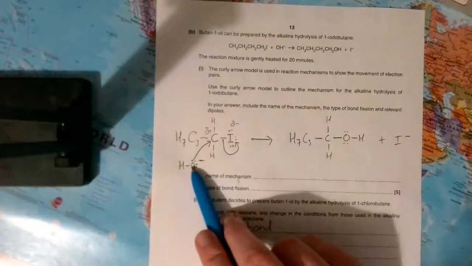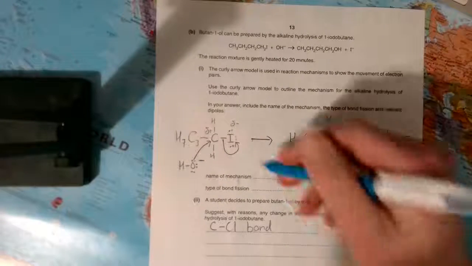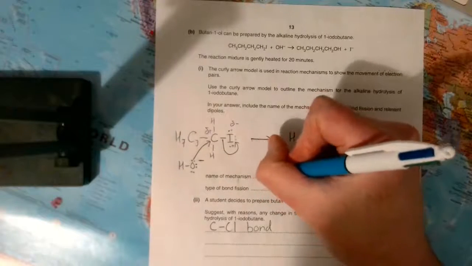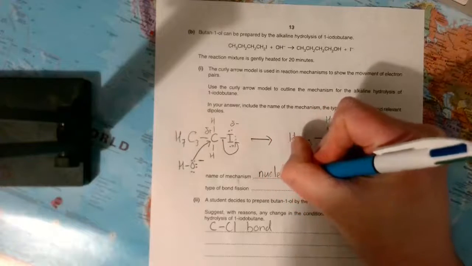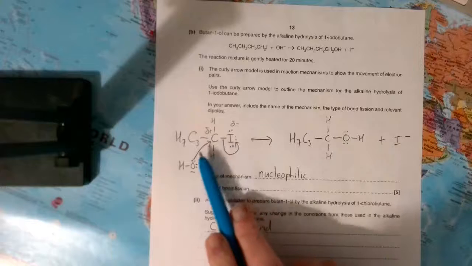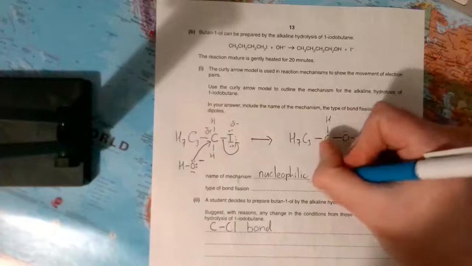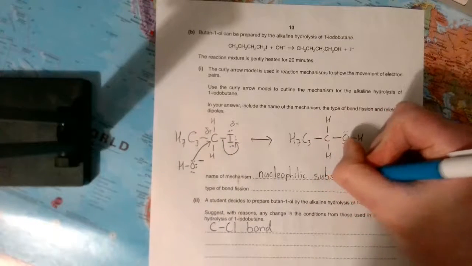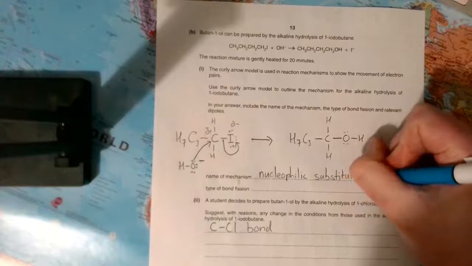What's happened is this is behaving as a nucleophile. So this is nucleophilic. And what we've done is we've replaced the I with the OH, or we have substituted it. So this is nucleophilic substitution.